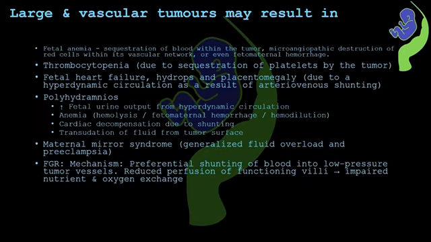Now let's move on to the complications associated with chorioangioma, especially large and vascular tumors. Fetal anemia may develop due to several mechanisms such as sequestration of blood within the tumor, or microangiopathic destruction of RBCs within the vascular network, or sometimes even due to feto-maternal hemorrhage.